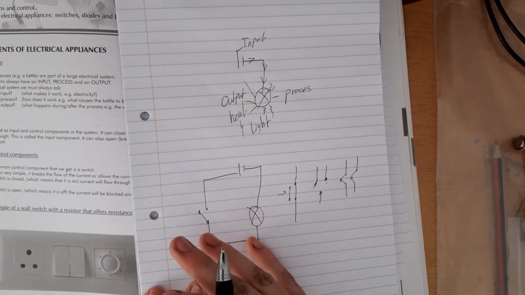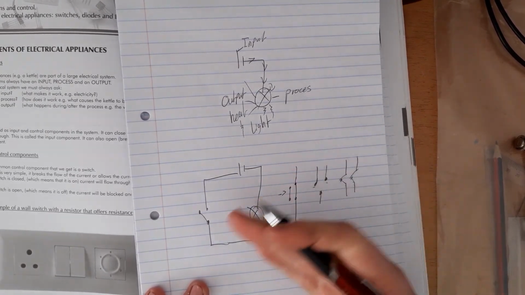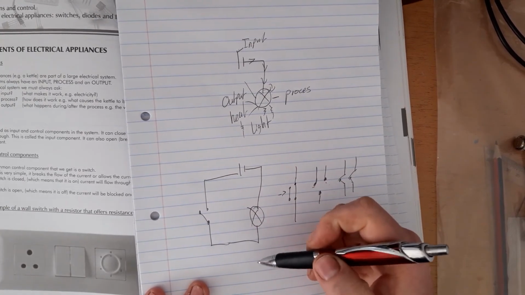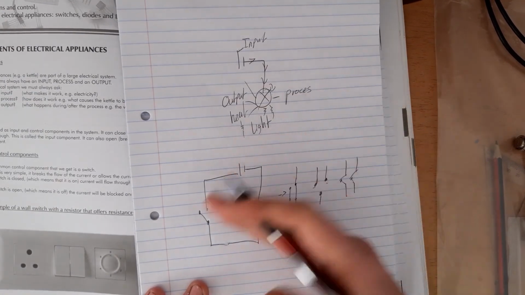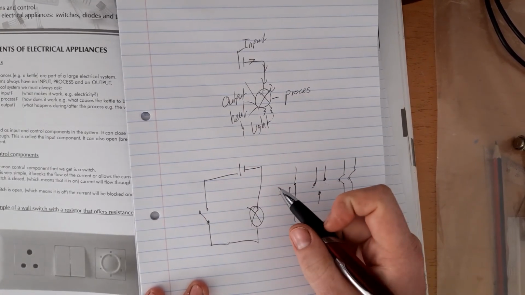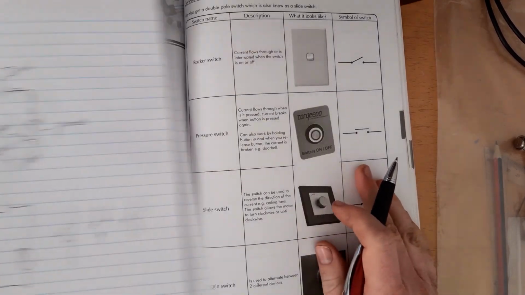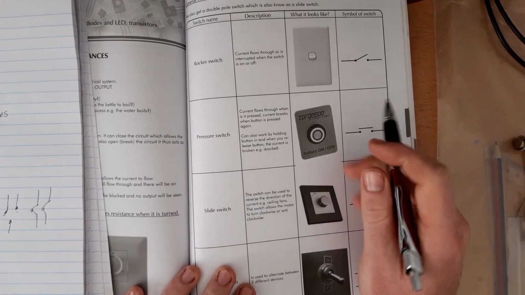In a test or an exam situation, it's just important that you know what the symbols look like, because I could say, draw me a circuit that includes a light bulb, conductive wire, and a toggle switch. Then you'd have to include the toggle switch in there, or a pressure switch, or whatever the switch may be. Okay, but you guys are doing well. There's no formal activity with regards to drawing circuits. The only thing I want you to do is practice your switches and know them off by heart.